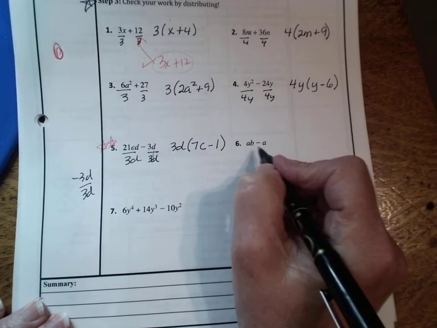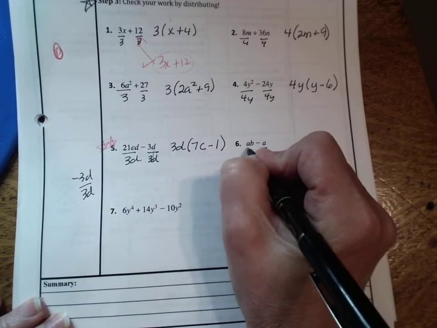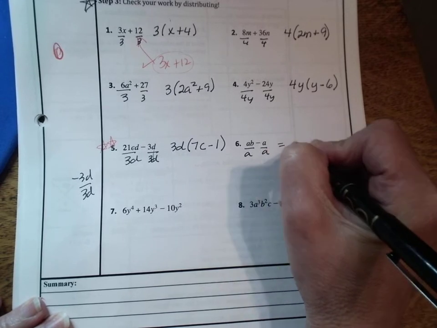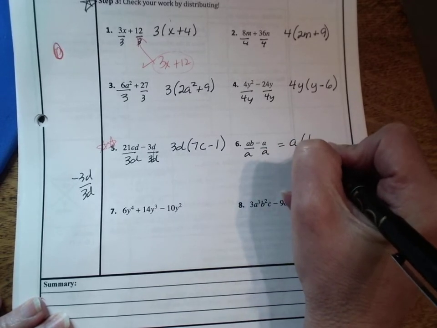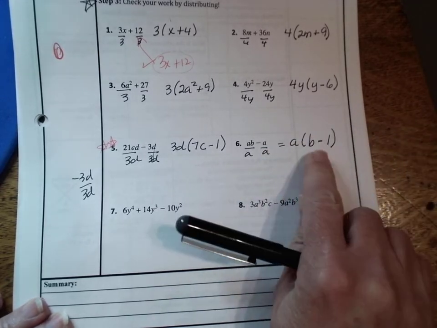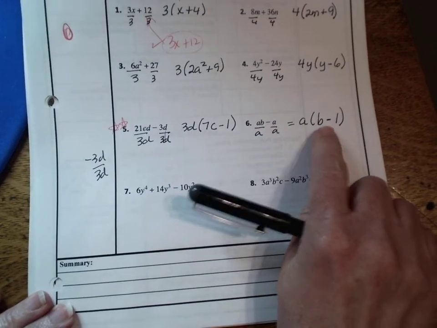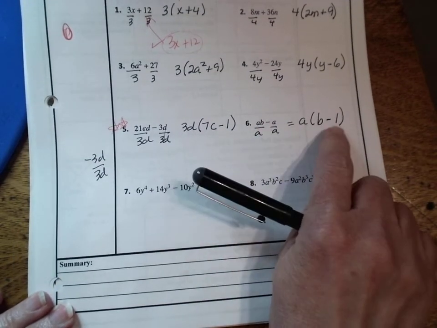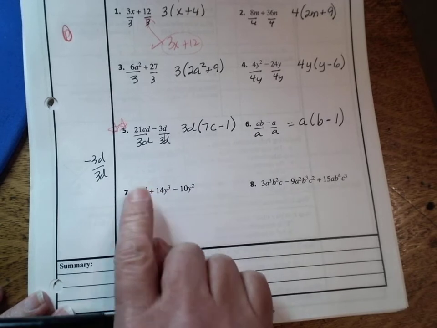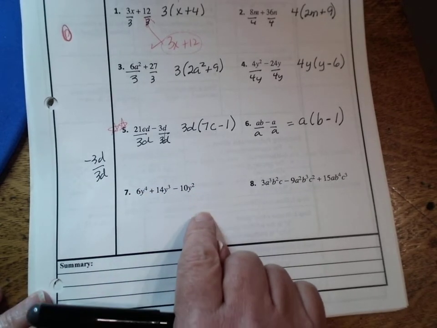Okay, so, oh, there's an A, there's an A. Now watch, be careful here. We're going to take out an A. We're going to have B minus 1. Whenever you factor, if you have two terms, you should still have two terms at the end. Now we have three terms. We should still have three terms at the end.